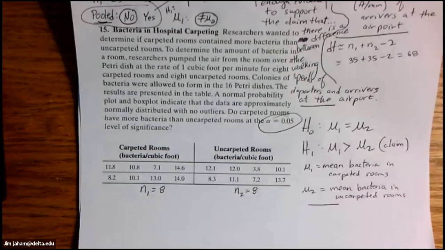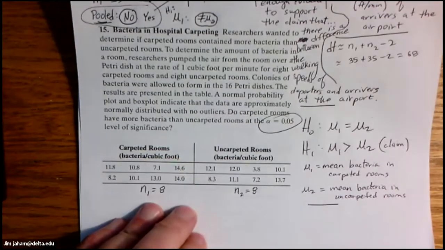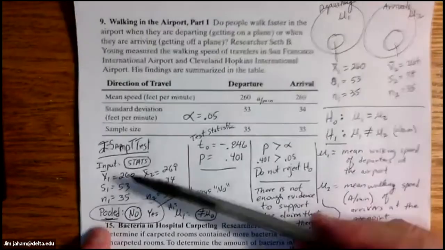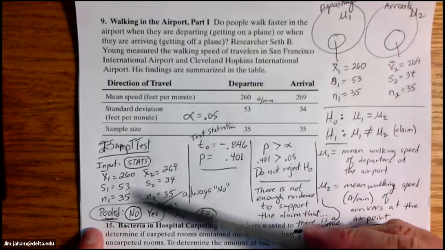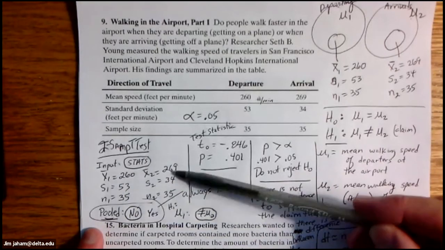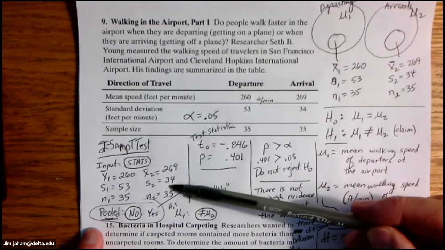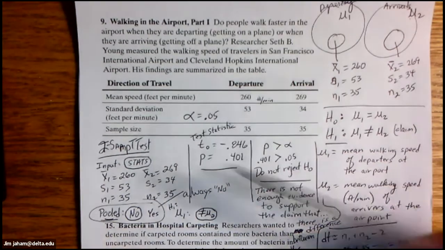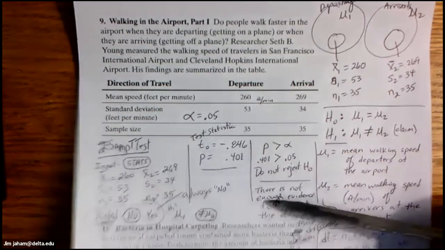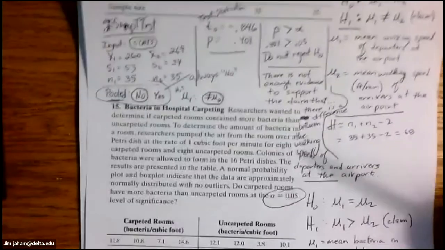And now we have to find x1 bar, s1, and n1, and all of these. But we don't have the summary stats given to us anywhere in the problem. So what we're going to do is select the data option.